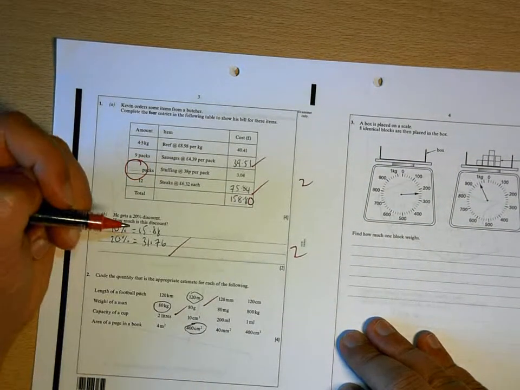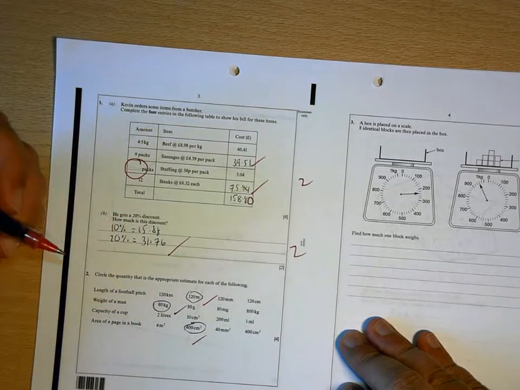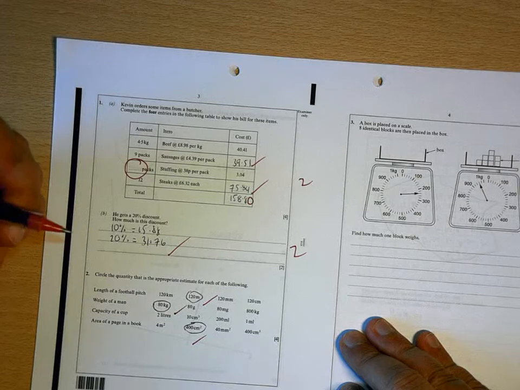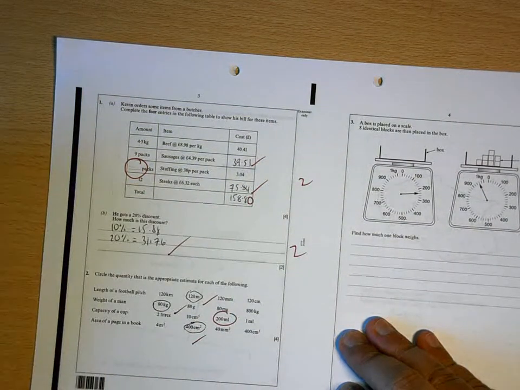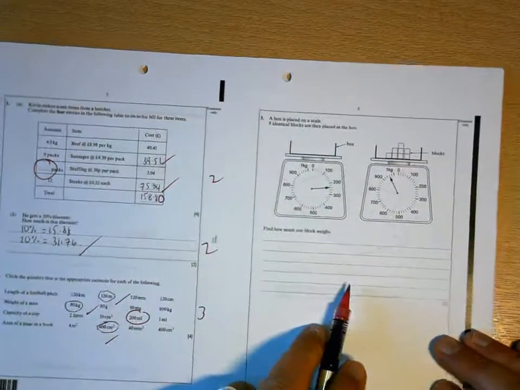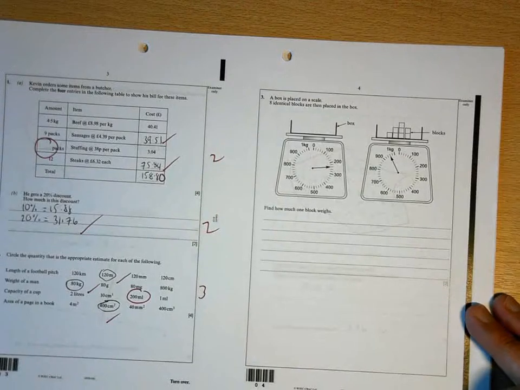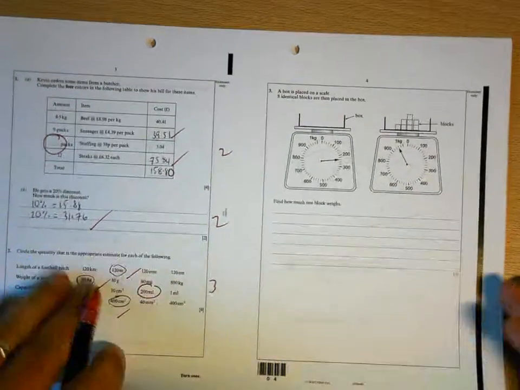120, 80, 400. Capacity of a cup. If you think a small can of Coke is about 300 ml, so a cup would be that type of quantity. Take a look how I explain that on the video clip, because that's something you should be able to do without too many problems.